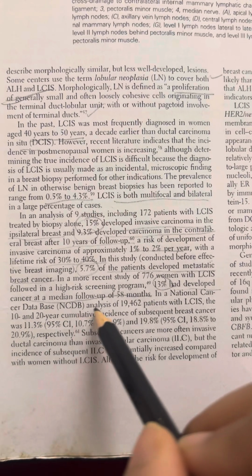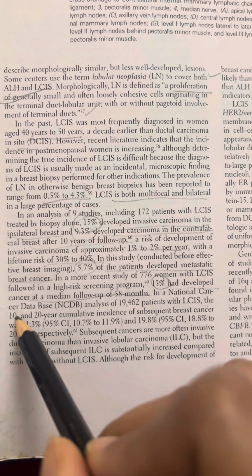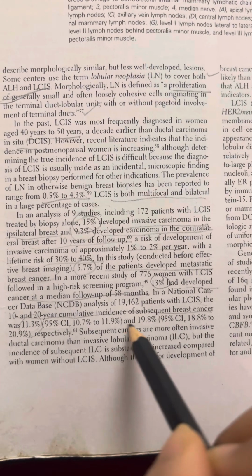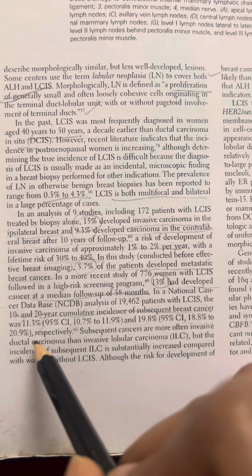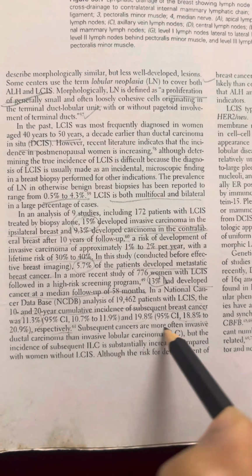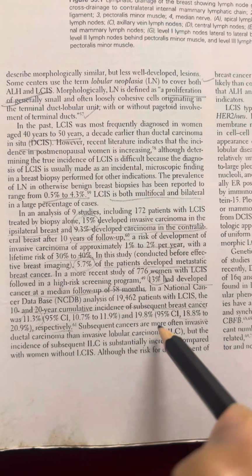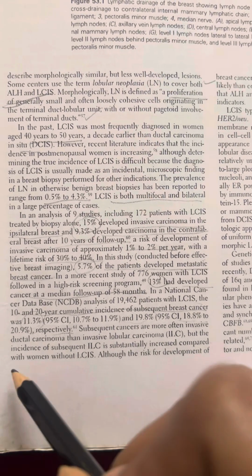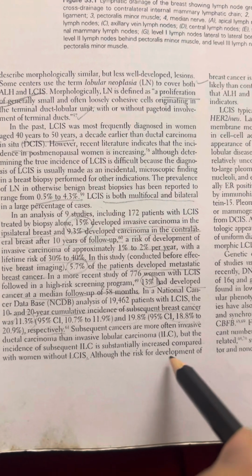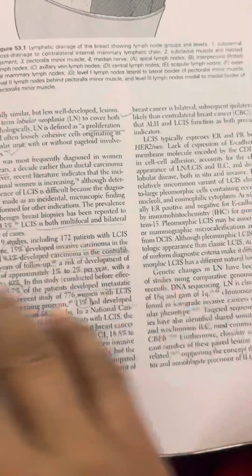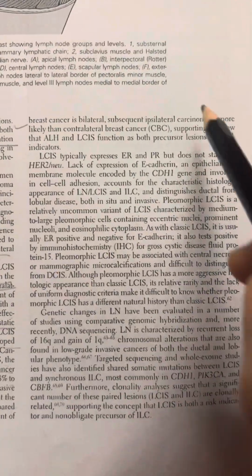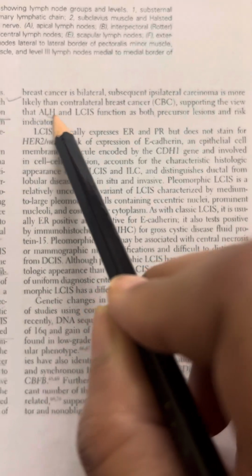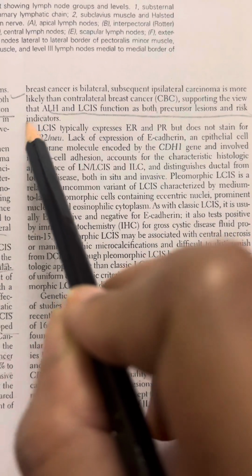In a national cancer database analysis of 19,000 patients with LCIS, the 10 to 20 year cumulative incidence of subsequent breast cancer was 11.3% and 19.8%, respectively. Subsequent cancers are more often invasive ductal carcinoma than invasive lobular carcinoma, but the incidence of subsequent invasive lobular carcinoma is substantially increased compared to women without LCIS. Although the risk of development of breast cancer is bilateral, subsequent ipsilateral carcinoma is more likely than contralateral breast cancer, supporting the view that atypical lobular hyperplasia and LCIS function both as a precursor lesion and risk indicator.